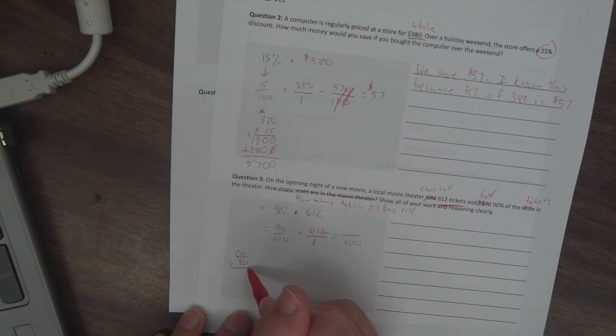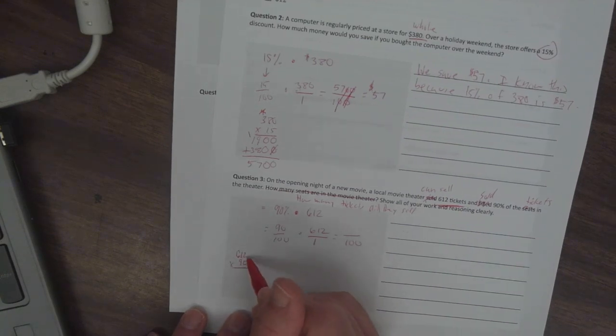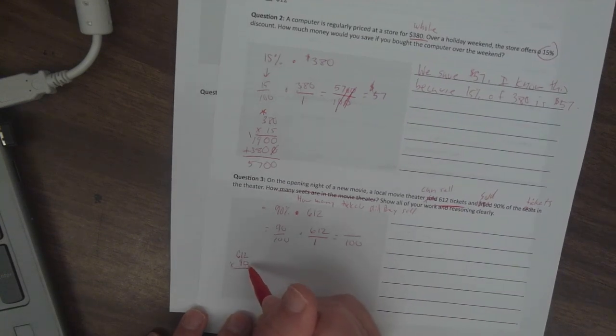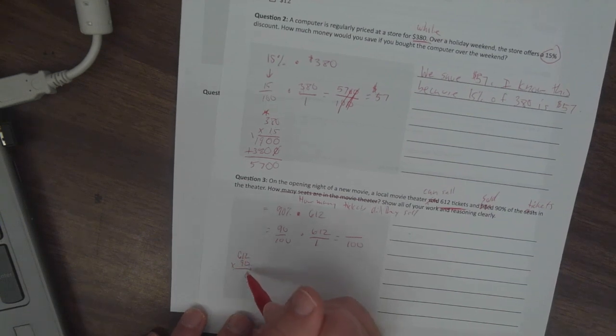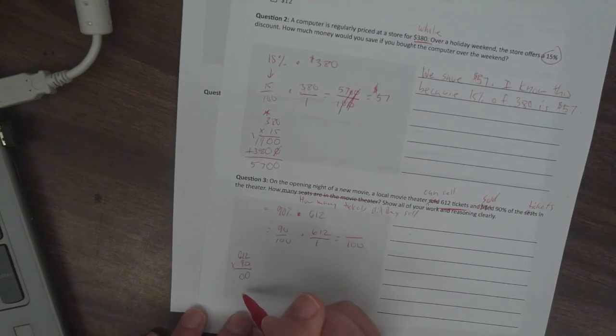So we start off with a 0. We know anything times 0 is 0. So 0 times 2 is 0. 0 times 1 is 0. 0 times 6 is also 0. Now we're moving over from the ones place to the tens place.